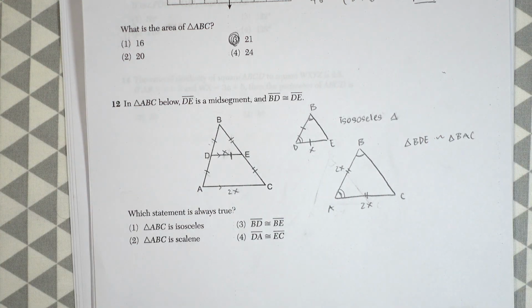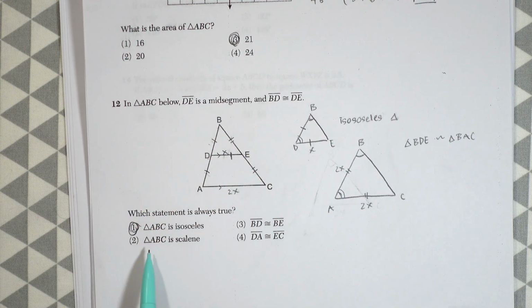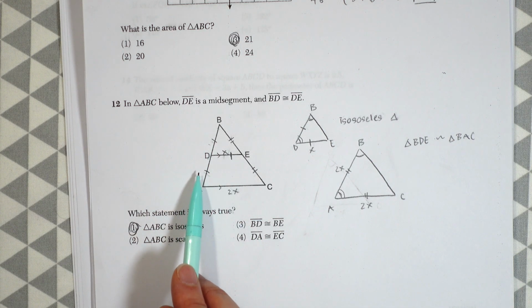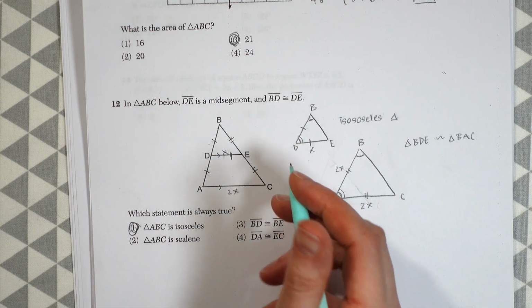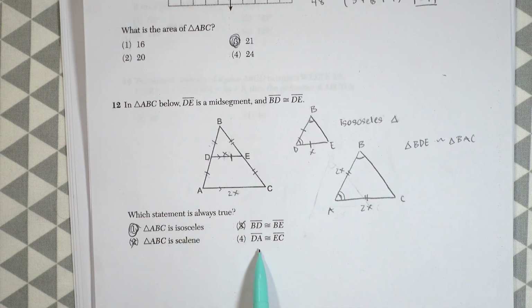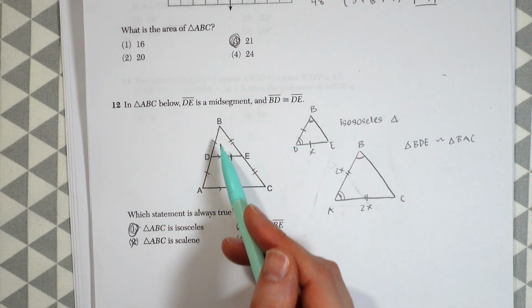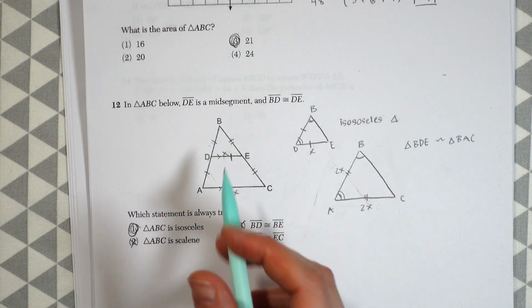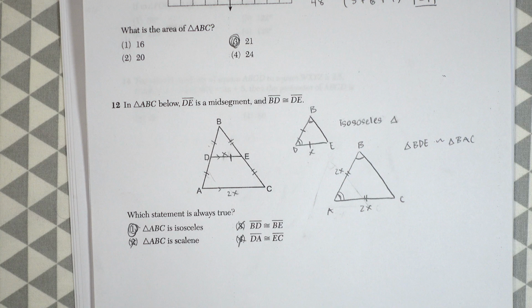So looking at these statements here, the first one says triangle ABC is isosceles, and that's actually going to be our answer. So that's a big triangle ABC. They're both isosceles. And if you look at the other choices, they don't make any sense. Triangle ABC is scalene, no. BD is congruent to BE, no. It gave us that it's isosceles, BD to DE, so that doesn't make any sense. And then the last choice, DA is congruent to EC, no. It's a mid-segment cutting BA in half and BC in half, but these segments are not equal to each other. So choice 1 is our answer.